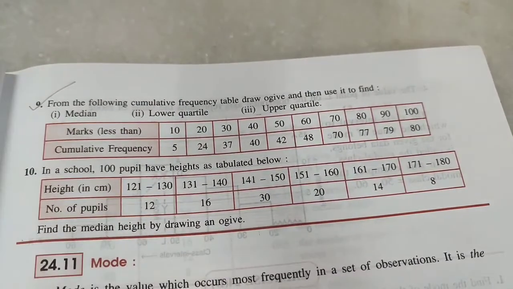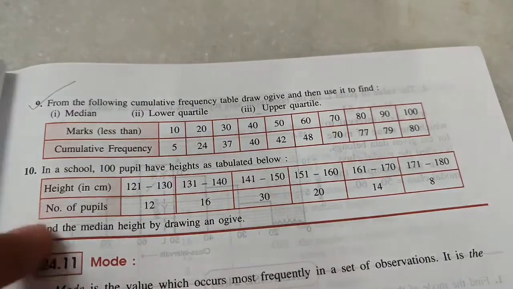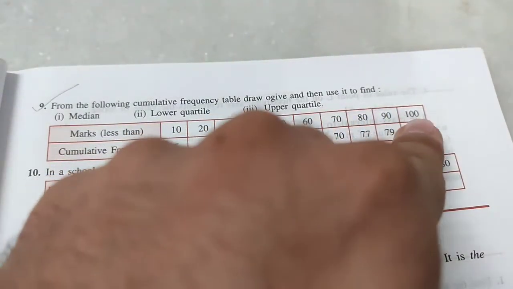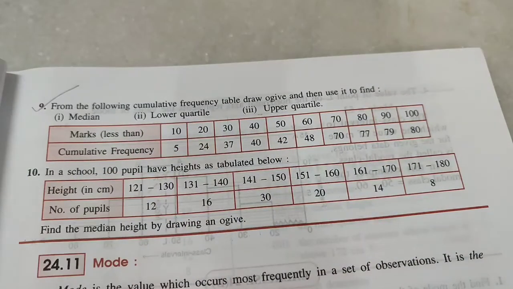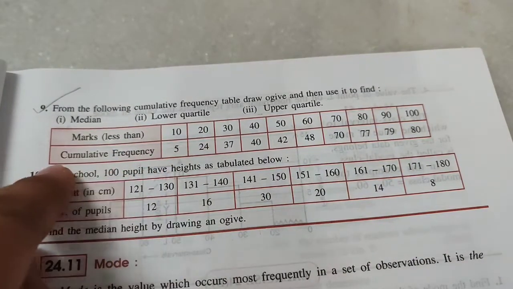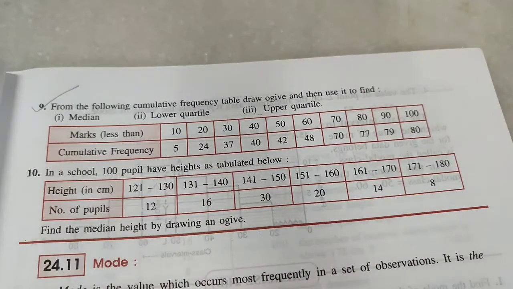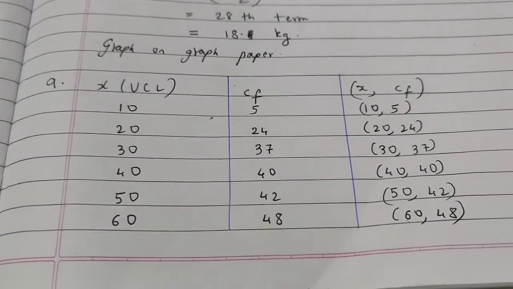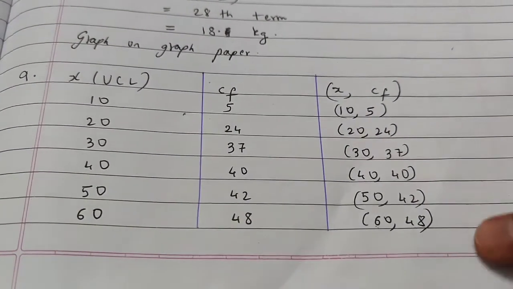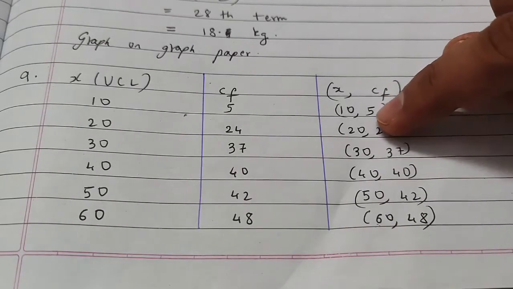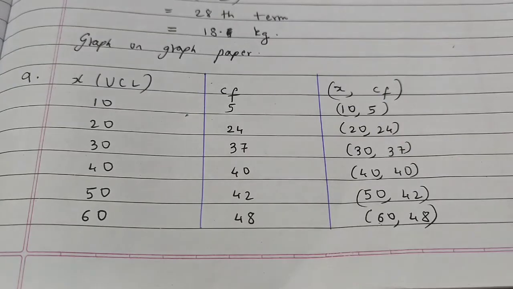Similarly, let's solve the 9th sum. Now fortunately, they have already given us ready-made data. When they say marks less than, that means these are the UCLs, that is the upper class limits. And they have also given the cumulative frequency ready-made. So we just have to plot these points. So there's no need to create this third column, but I like to write it because then it becomes easy for me to plot these 10 points onto a graph without any silly mistake or confusion.